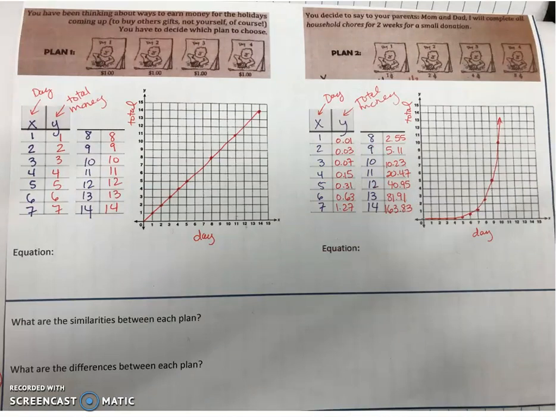And so now, if we go to graph both of these, pause the video first to graph each. And then when you do that, you'll notice that on Plan 1, you have a straight line that has a constant slope because you're getting $1 every single day. On Plan 2, you have a curved line. And so in this case, it is not going to be constant as a result of you getting a different amount every single day.